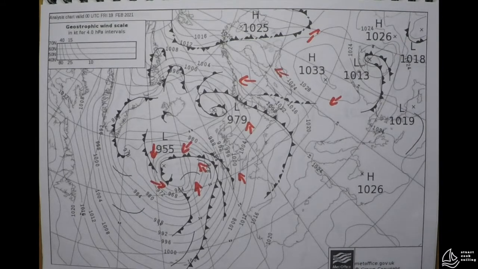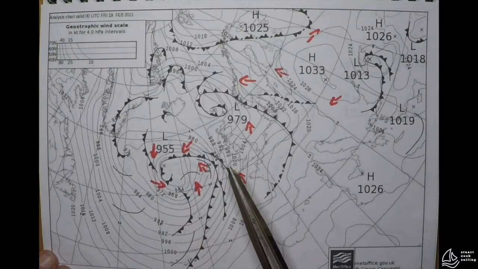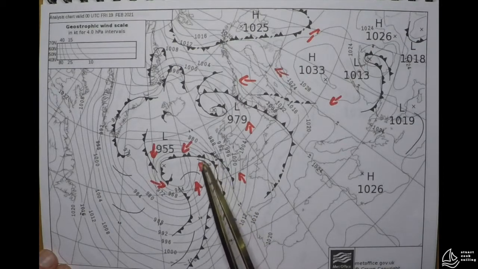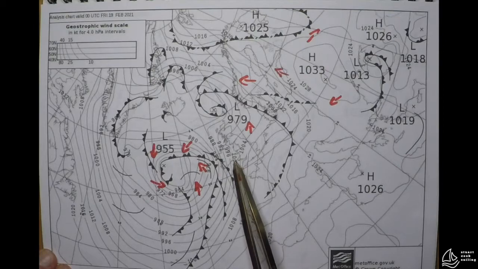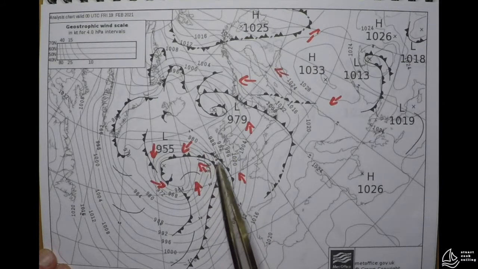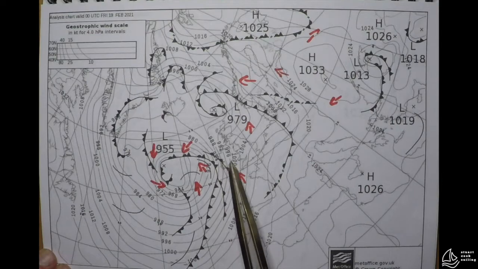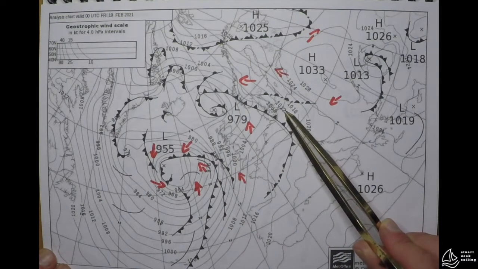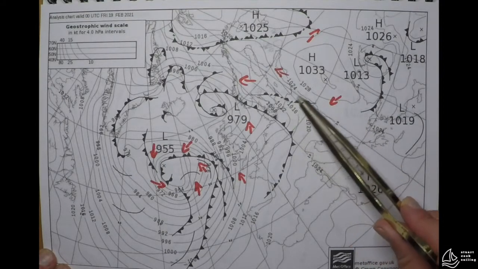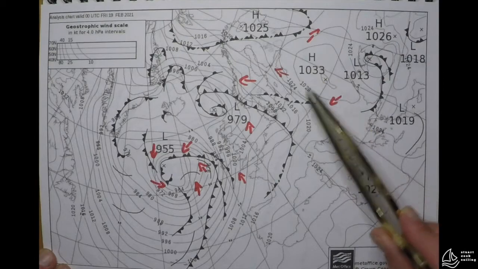The key thing to remember with the isobars is the tighter the isobars are together, the greater the pressure gradient. So we're going very quickly from a pressure here of 1000 millibars to say 980. That's happening in a very short space of time, whereas to go from 1012 to 1033, that's happening over a much larger area.